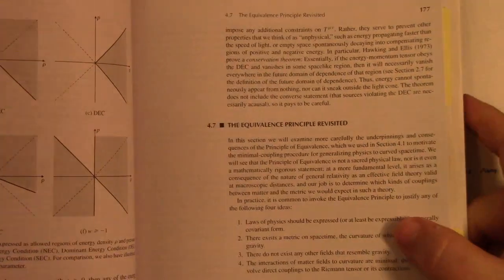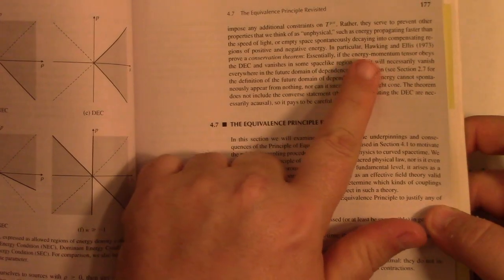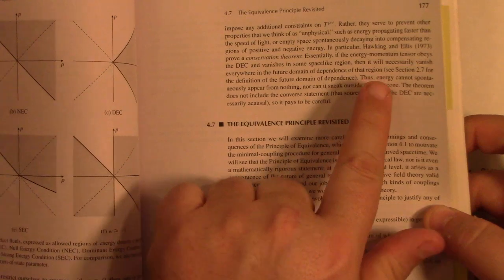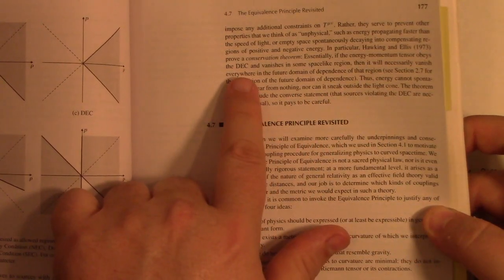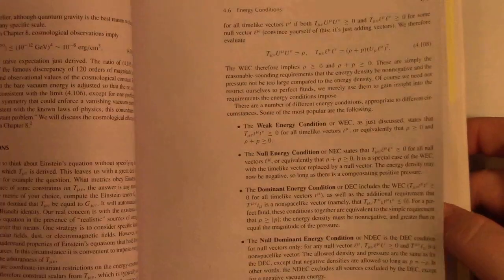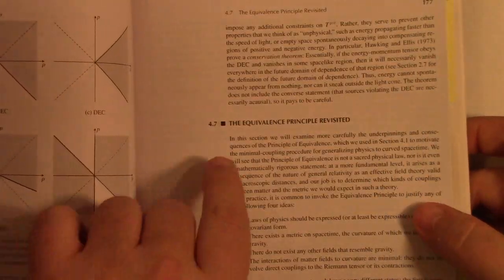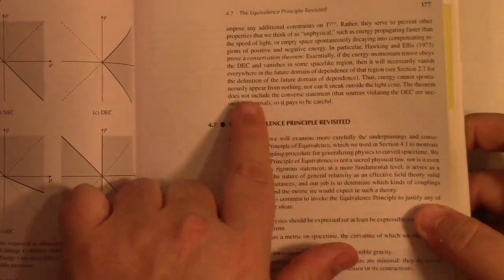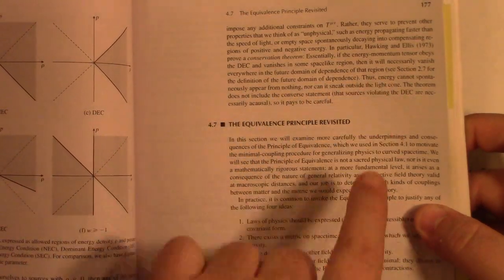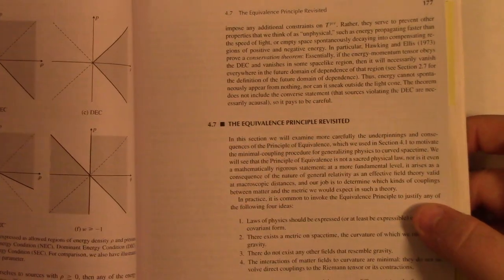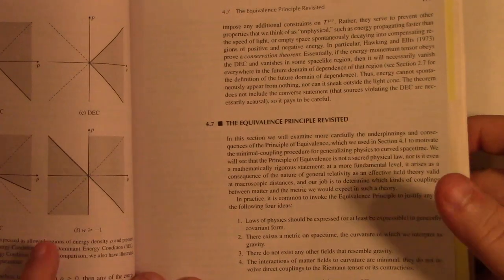And I did think this result was interesting. He says, in particular, Hawking and Ellis prove a conservation theorem. Essentially, if the energy momentum tensor obeys the DEC, the dominant energy condition, and it vanishes in some space-like region, then it will necessarily vanish everywhere in the future domain of dependence. So in other words, energy cannot spontaneously appear from nothing, or sneak in from outside the light cone. So I think that was kind of a neat result.